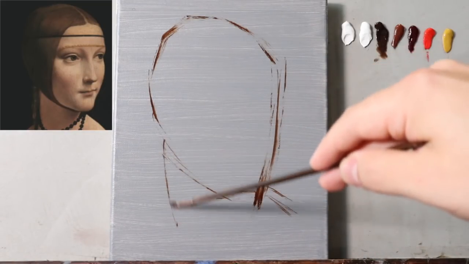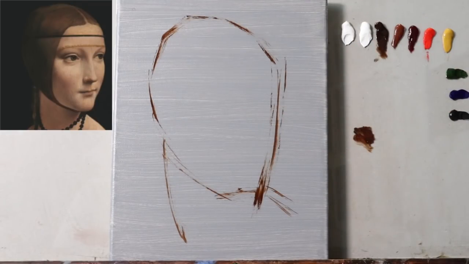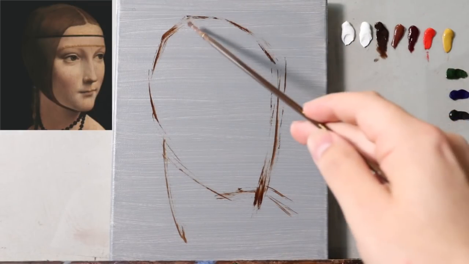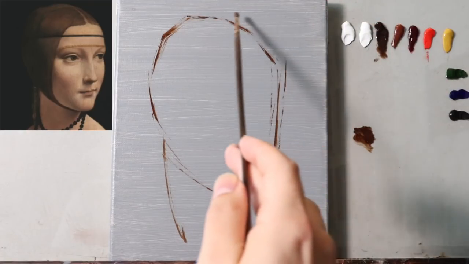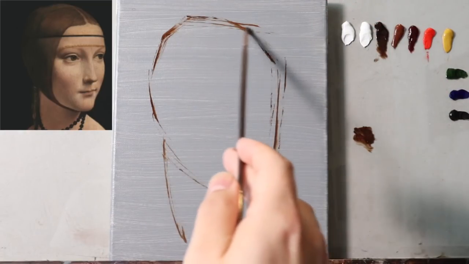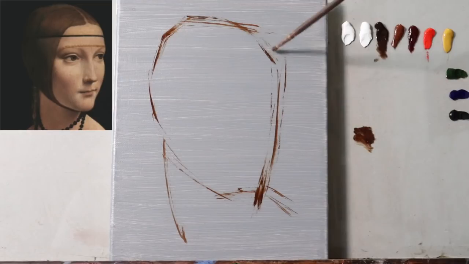These master studies are not master copies. This is not a history lesson. If you want to know the history involved in the particular painting, there are sites and resources such as Google Arts and Culture that you can look into to get that information.